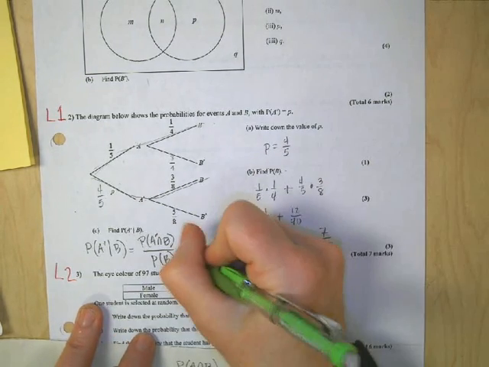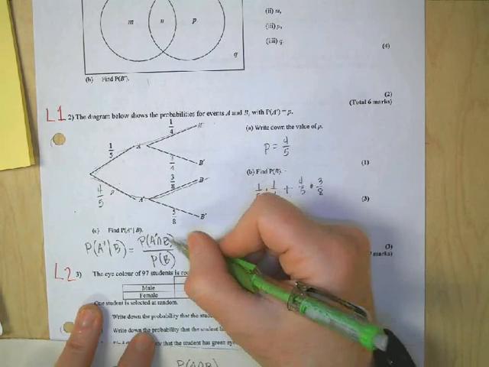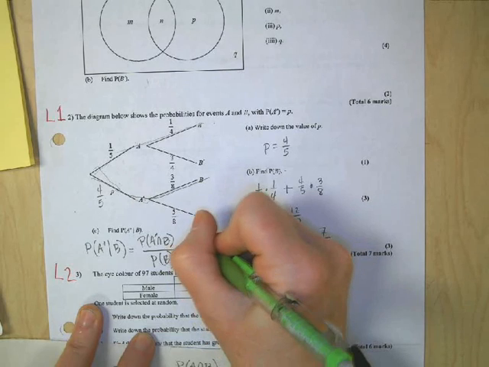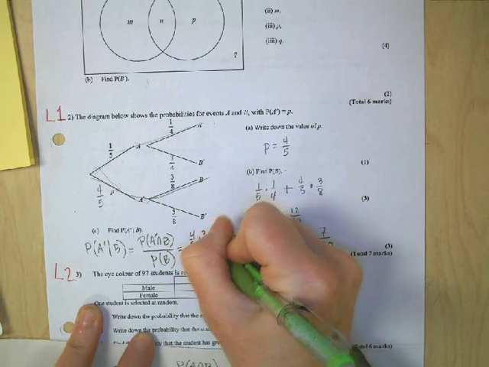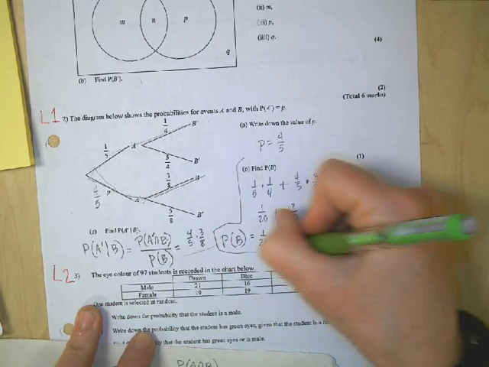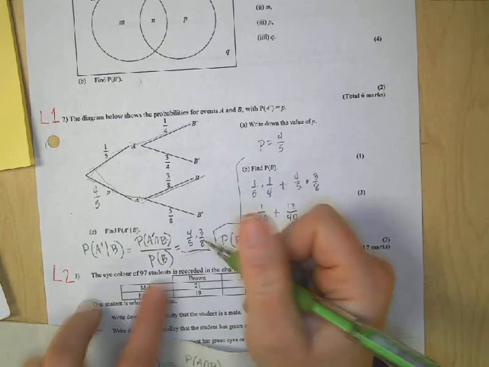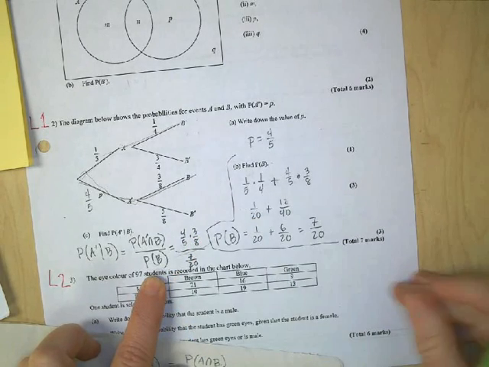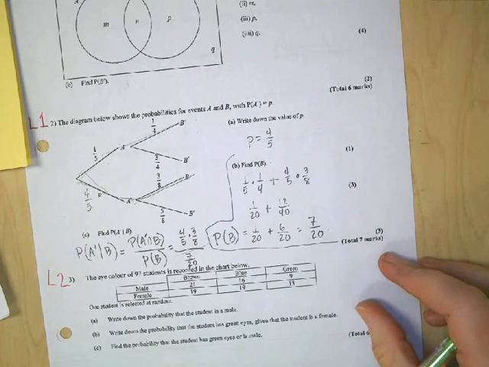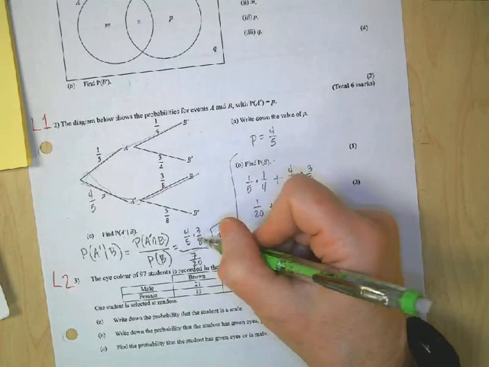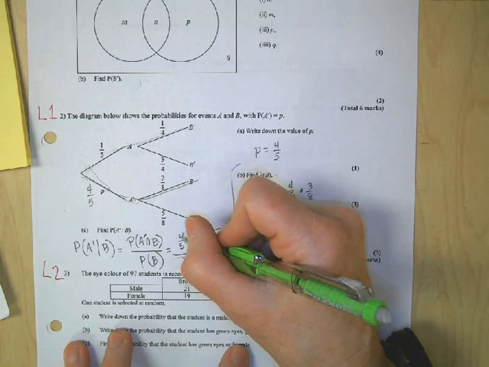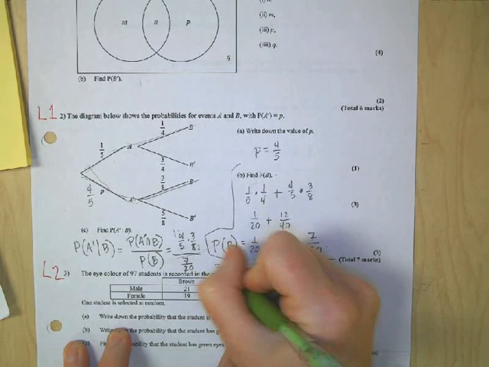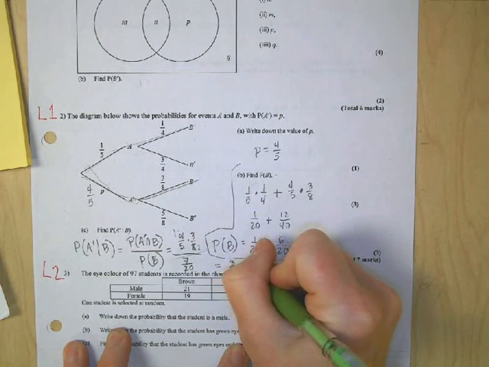All right, so the probability of the intersection of not A and B, that would be this branch right here, not A and B. So that's going to be 4/5 times 3/8, divided by the probability of B, which we have as 7/20. And now we need to do our magic with our fractions. So this one, I can go ahead and reduce. 4 and 8 reduces to 1/2. So I have 3/10 divided by 7/20.